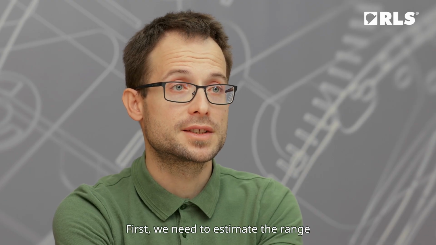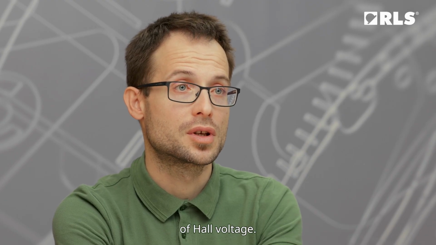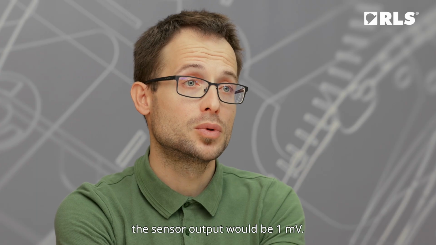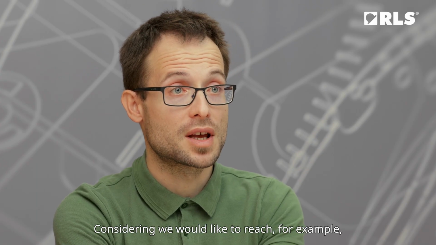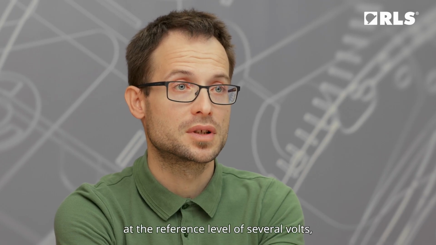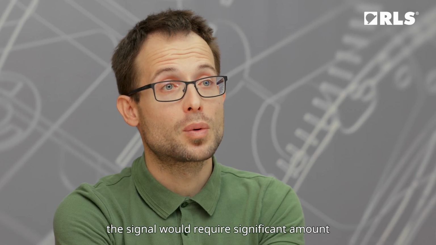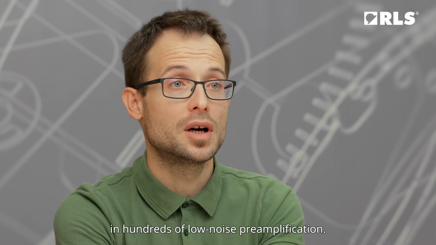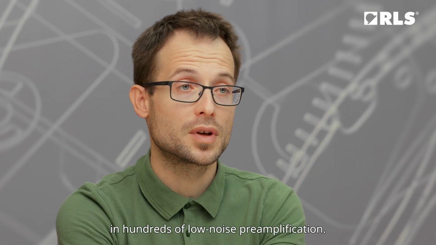First, we need to estimate the range of Hall voltage. For a typical supply current of 1 mA, magnetic field amplitude of 10 millitesla and Hall element sensitivity of 100 volts per ampere Tesla, the sensor output would be 1 millivolt. Considering we would like to reach, for example, a 12-bit resolution at a reference level of several volts, the signal would require significant amount, in hundreds, of low noise preamplification.